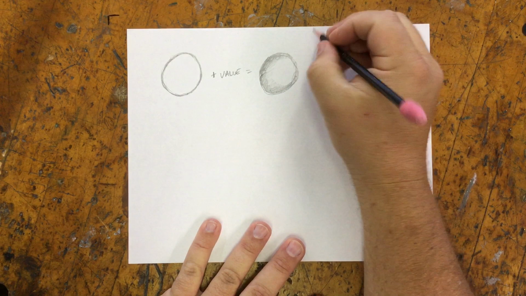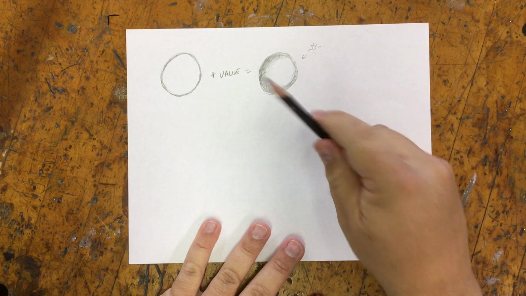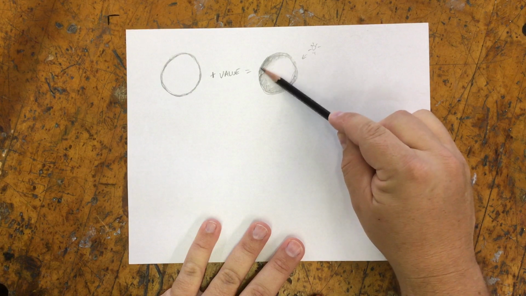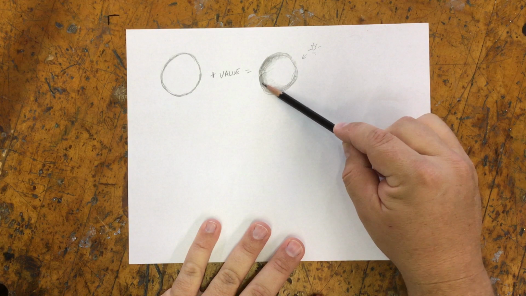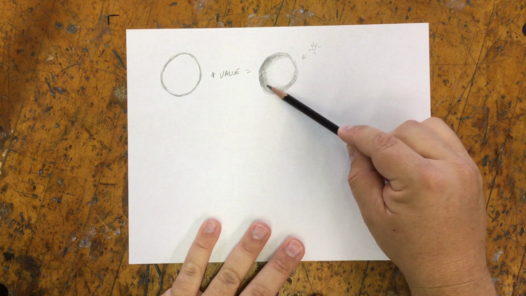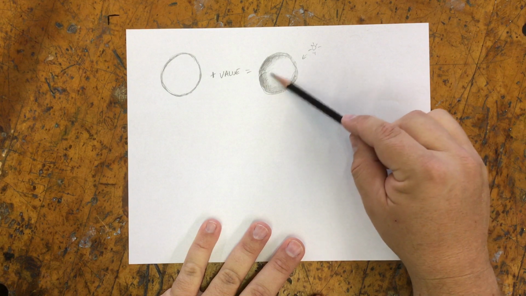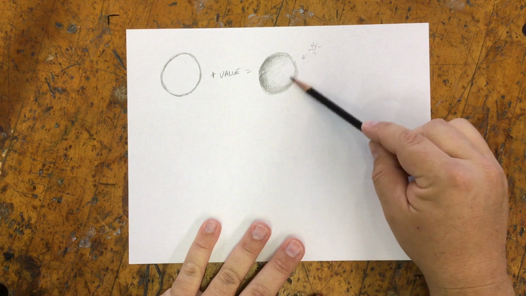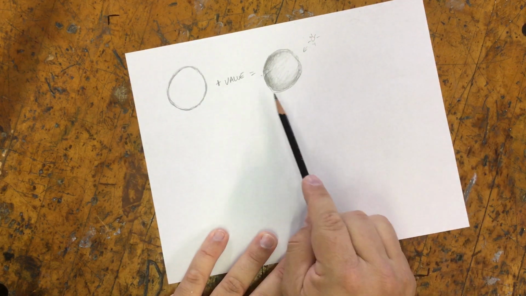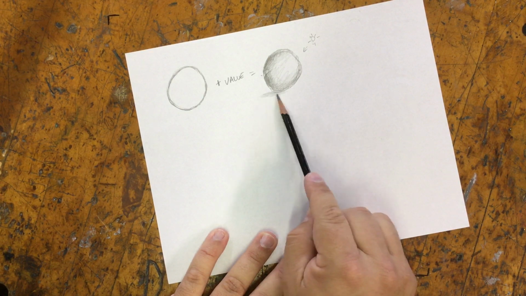We're assuming that our light source is coming from this side. And might even want to add a little bit of a cast shadow down in there.